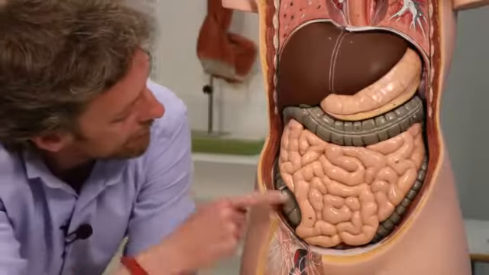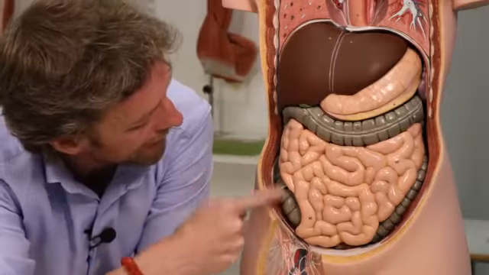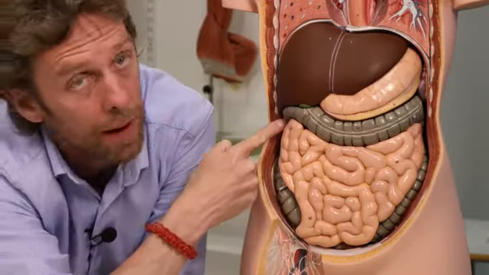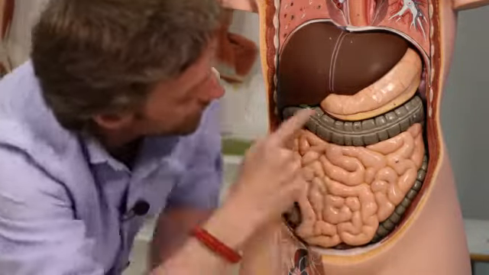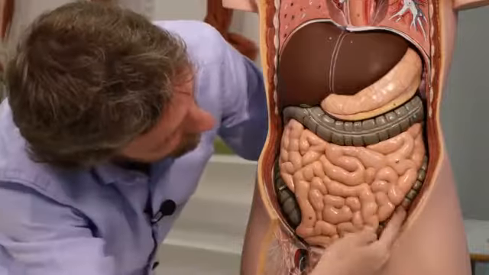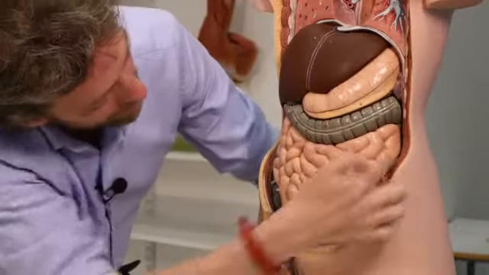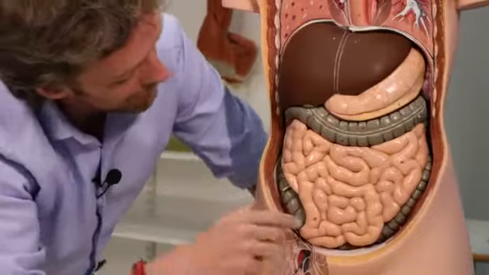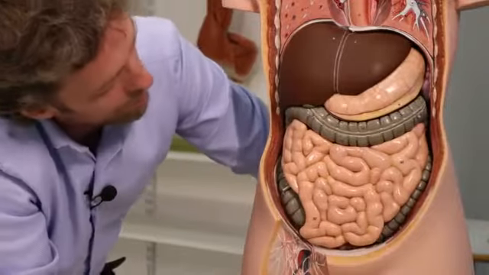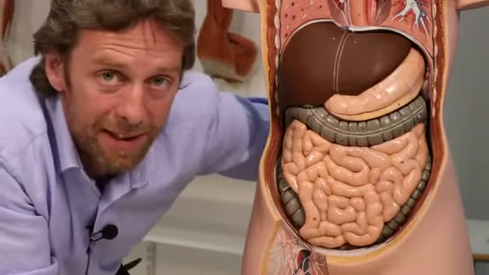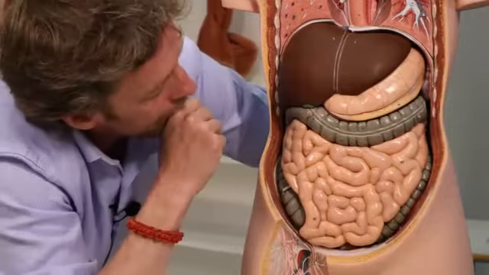Now what we see is, we can see a little bit of large bowel here. This is the ascending colon. And we see a little bit of large bowel here. This is the transverse colon, and then we see a little bit of large bowel around there, the descending colon. So this is large colon or large bowel. This then is the small intestine or the small bowel.